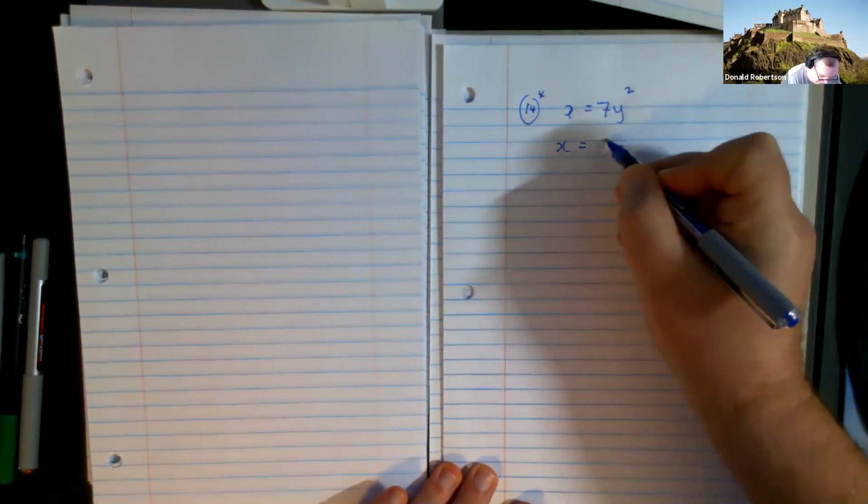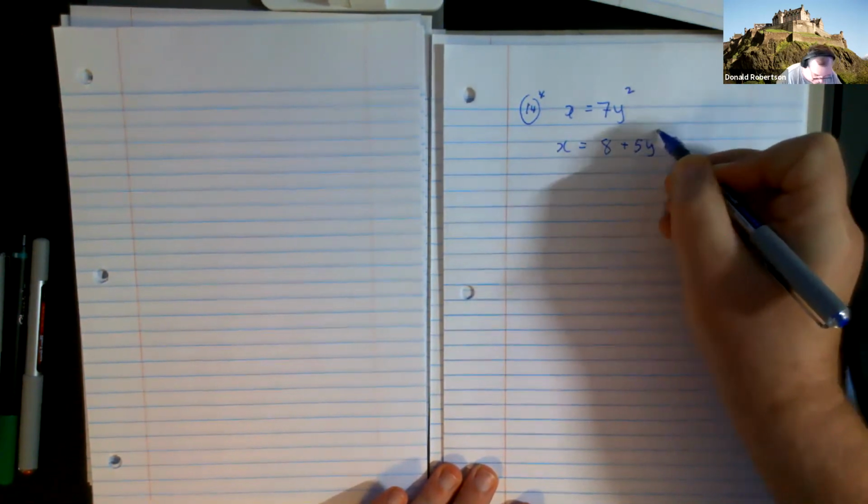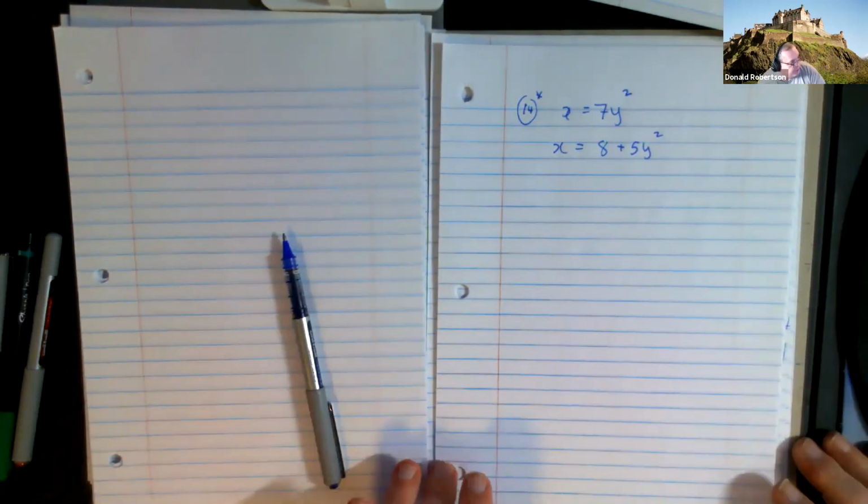All right. Next question is like 14. And we have x equals 7y squared. And we have an x equals 8 plus 5y squared. And we're being asked to find the area enclosed. So the key word here is enclosed. So I'm going to drift over here and we'll do step 1, which is Desmos.